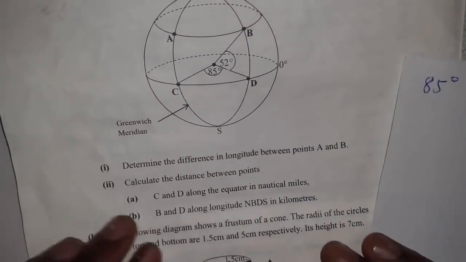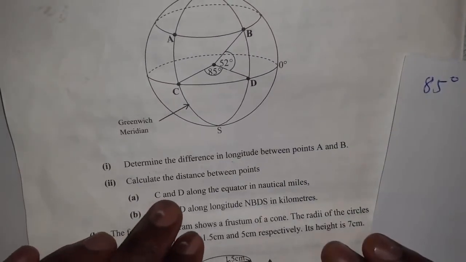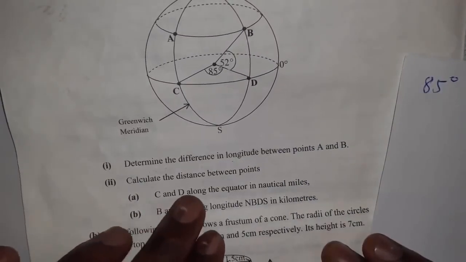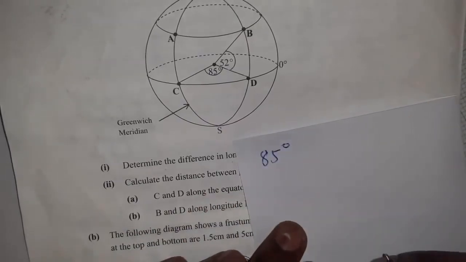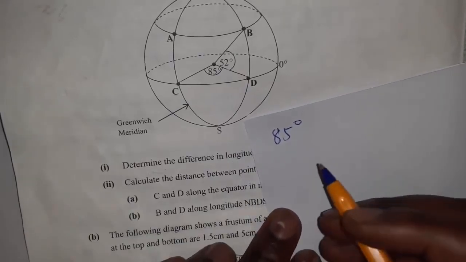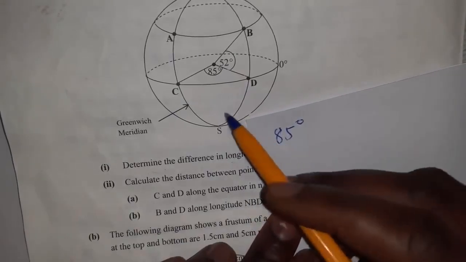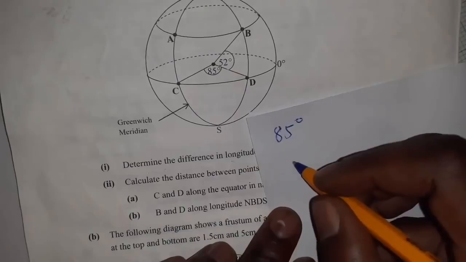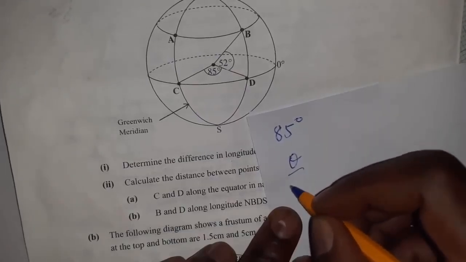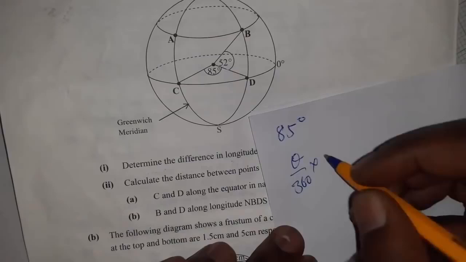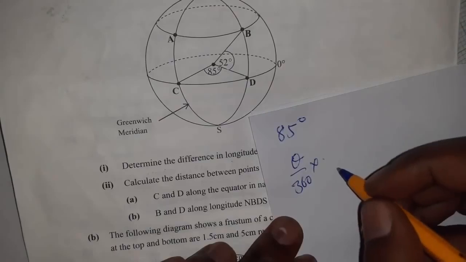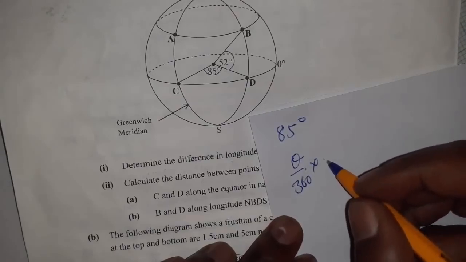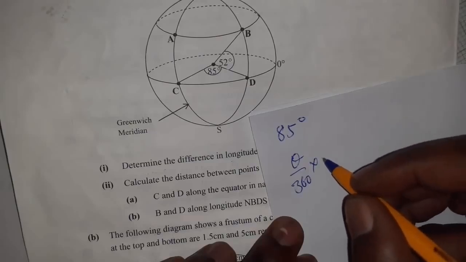And the second one is calculate the distance C and D along the equator in nautical miles. Okay, so we can maintain this same formula here.